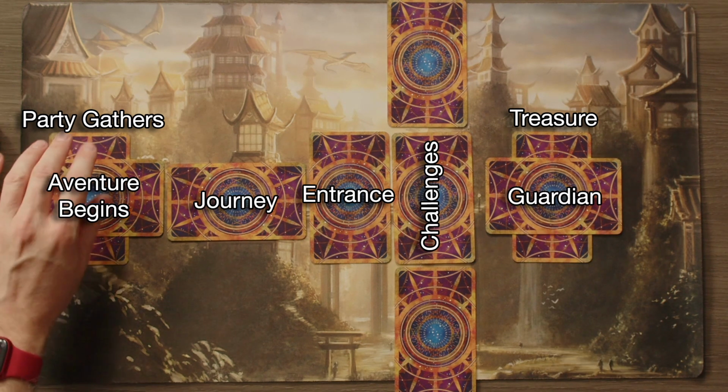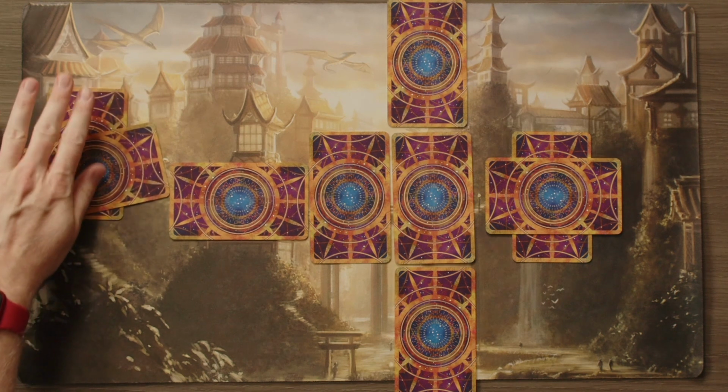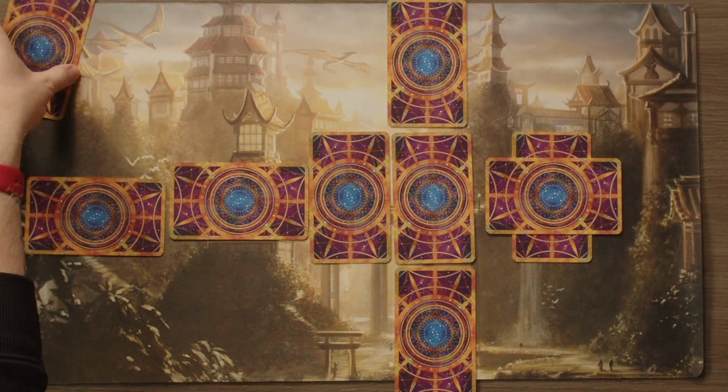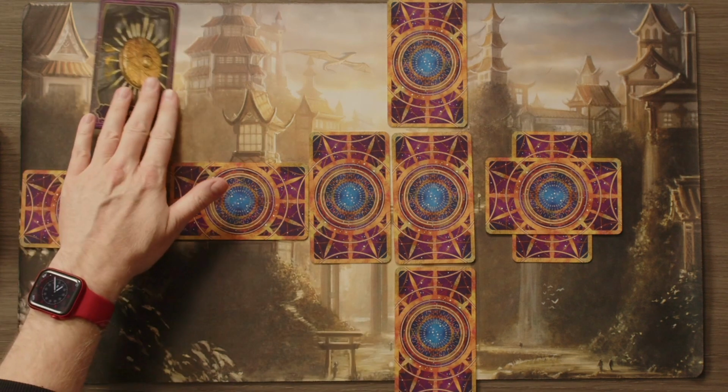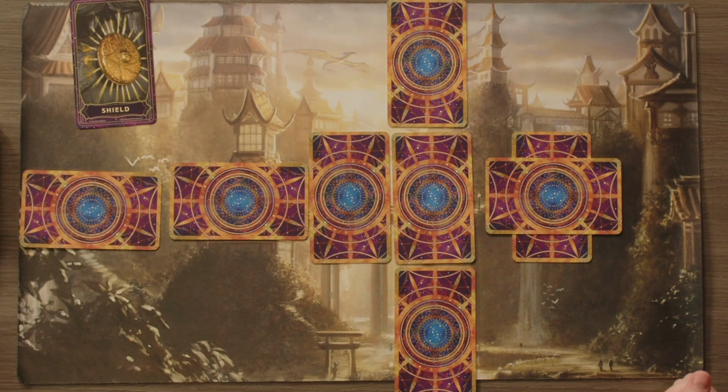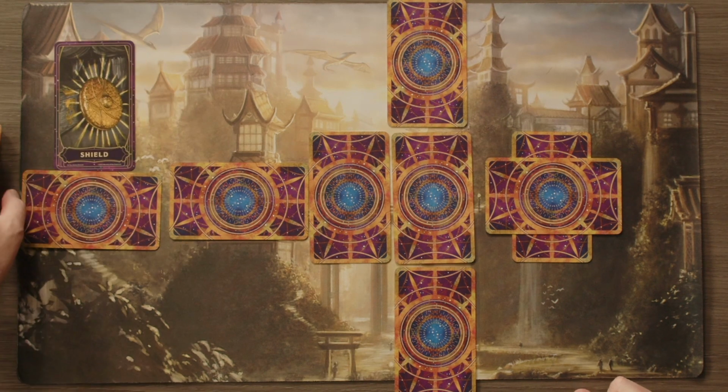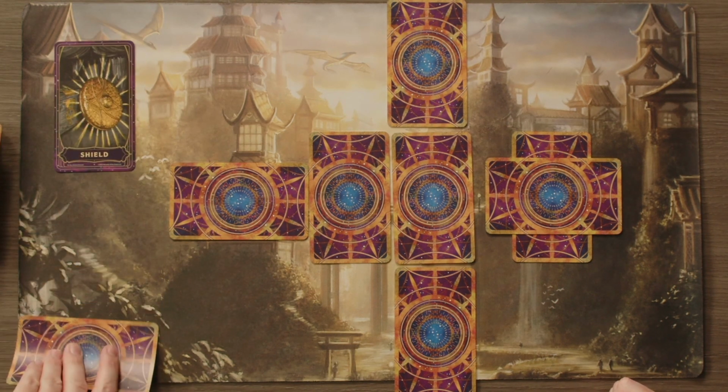So let's take a look at Party Gathers. It's weird that this is under that, because I feel like we should look at that one first. We've got the shield. Well, the party could be conscripted by a mercenary group to accompany them to do something. I saw shield and I thought soldier. Or there's just the Shining Shield as a tavern. I'm going to keep going with tavern. I love it, doubling down on the tavern. So they're in the Shining Shield Tavern.